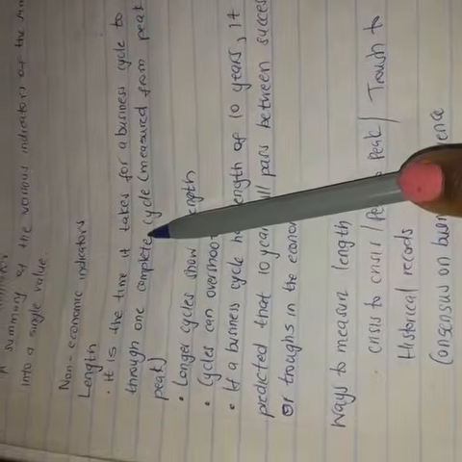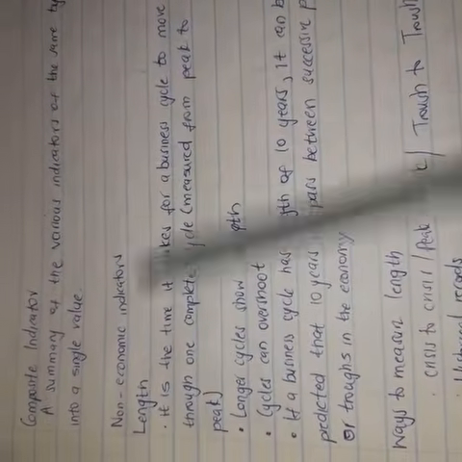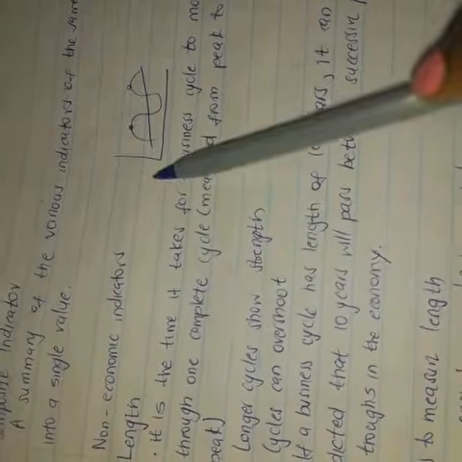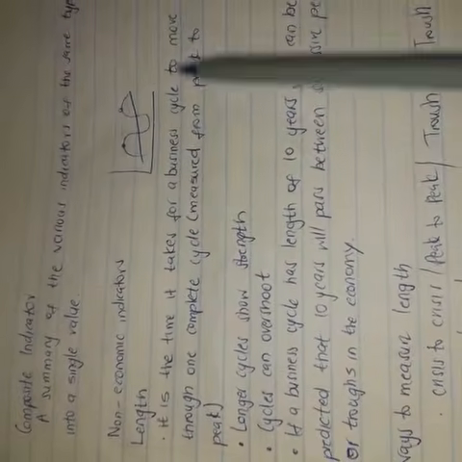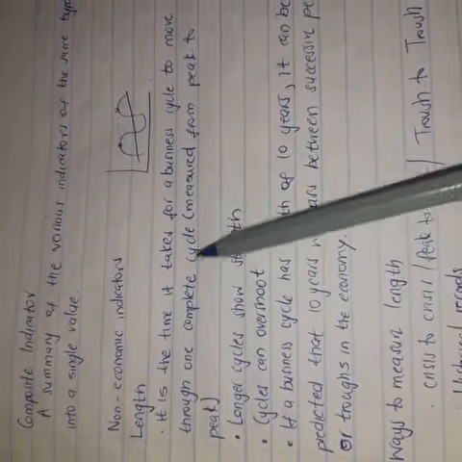Then we have our non-economic indicators. We have our length. Our length is the time it takes for a business cycle to move through one complete cycle. If you could remember what the business cycle looks like, we have our peak here and our peak there. This is what we call our length. Again, the time it takes for a business cycle to move through one complete cycle, measured from peak to peak, we call it the length.